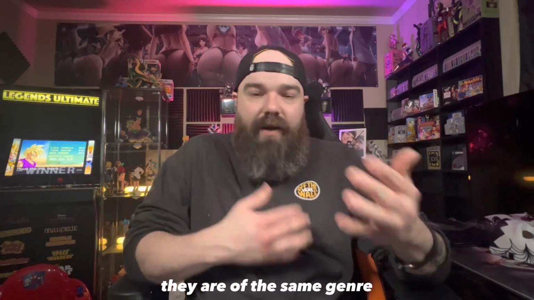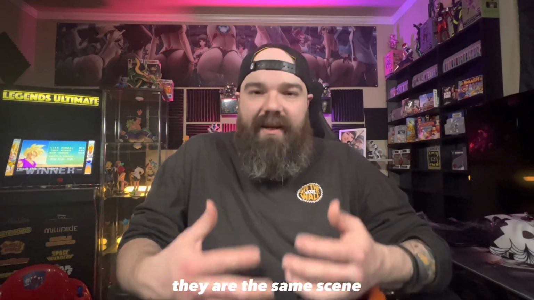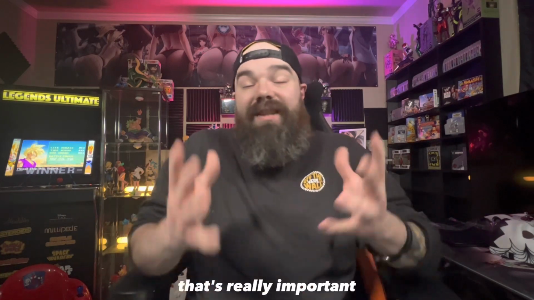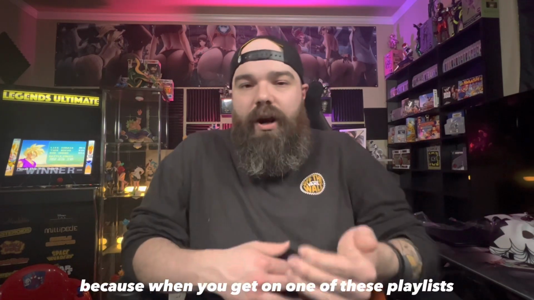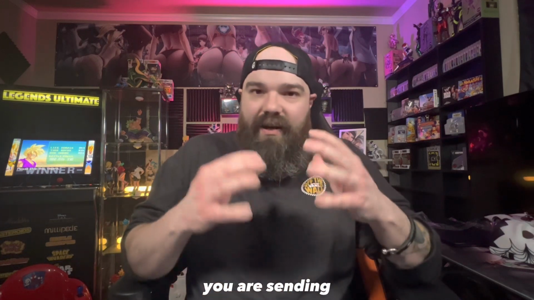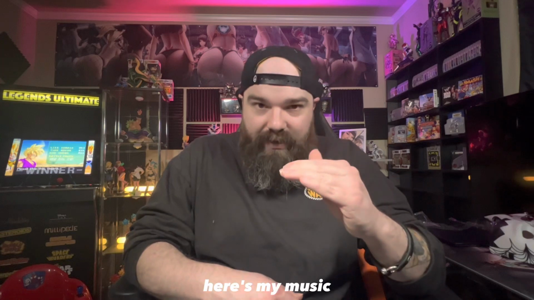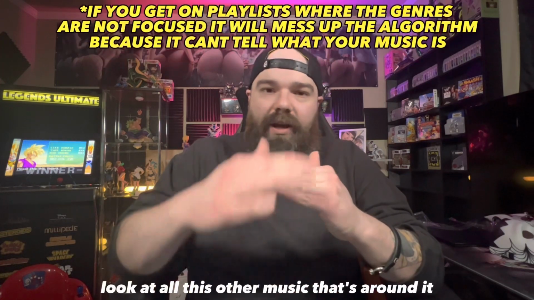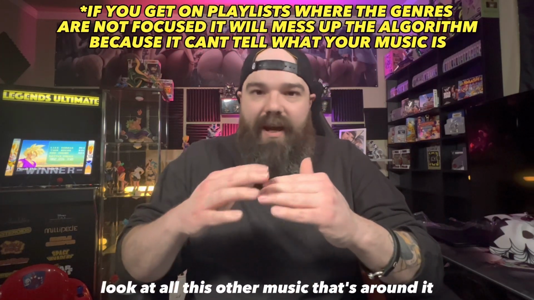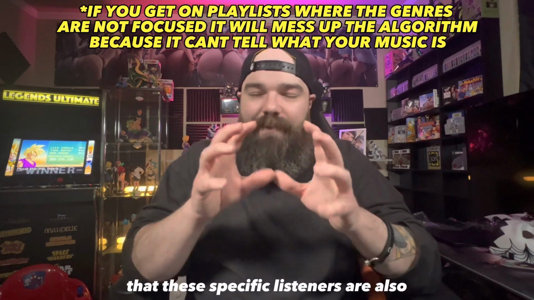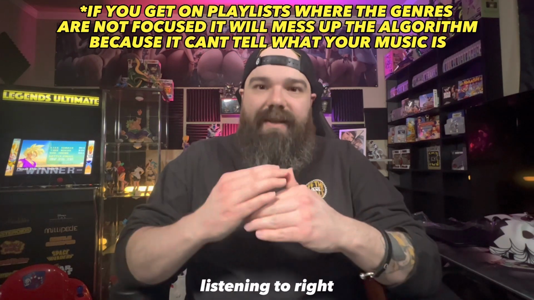They are of the same genre, the same scene, the same community, right? And so that's really important, because when you get on one of these playlists, you are sending the right information to Spotify, because you are saying, here's my music, and look at all this other music that's around it. Look at all this music that these specific listeners are also listening to, right?